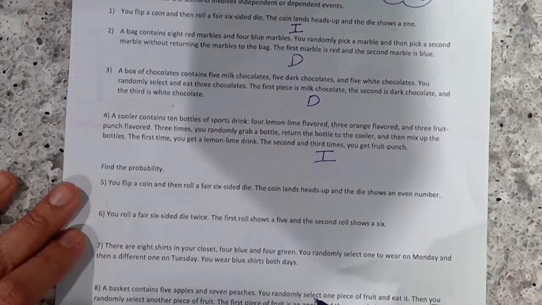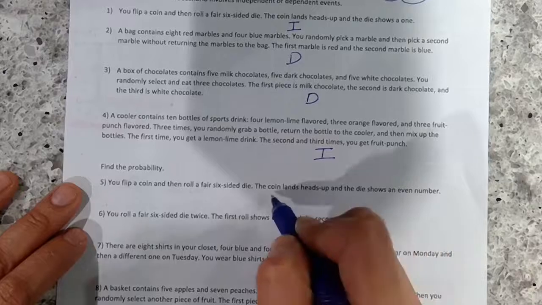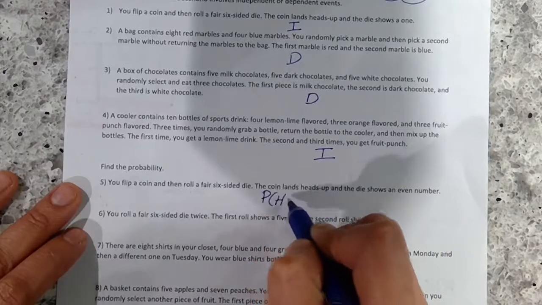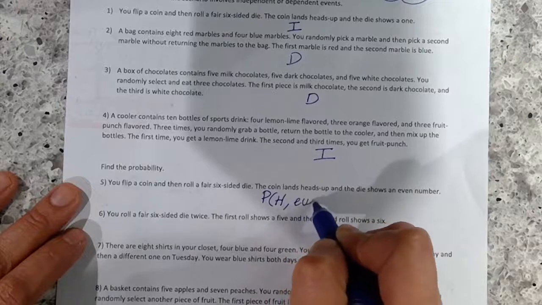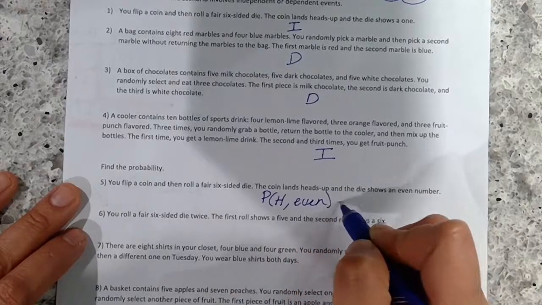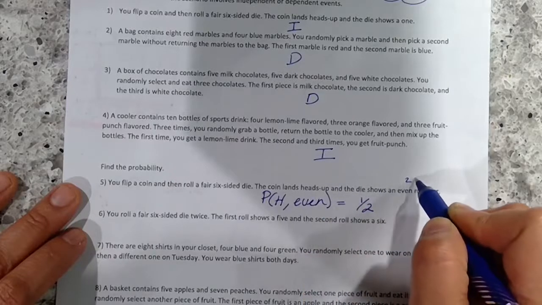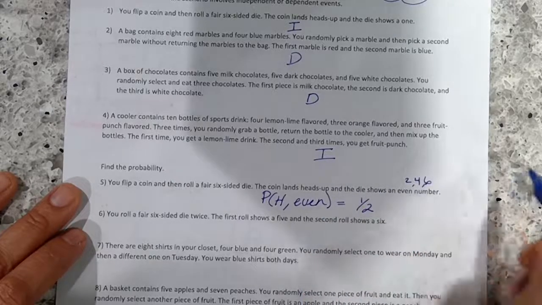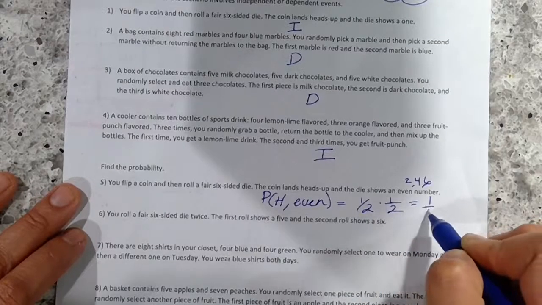Find the probability that you flip a coin and then roll a fair die, that the coin lands on heads, and you roll an even number. So the probability of heads is 1/2. Even number, you have 2, 4, 6. So 3 out of 6, which is also 1/2. So 1/2 times 1/2, 1/4.